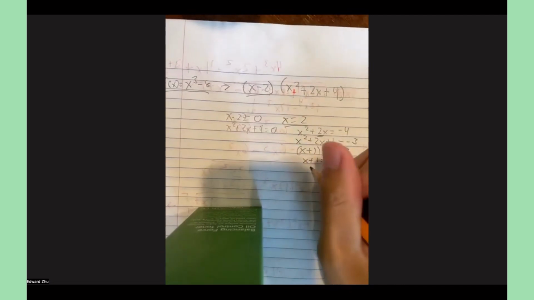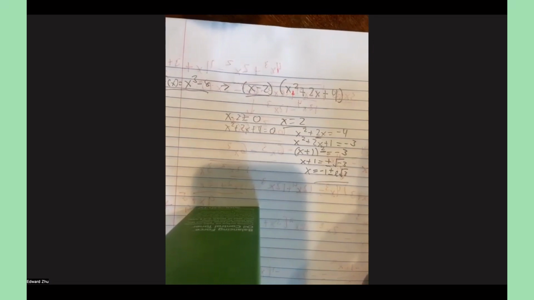And then last step, you just subtract 1 on both sides. So you get x equals -1 plus or minus i root 3. Always remember to take out the i when it is applicable. Just take out i again, which is equal to root -1. It just makes the equation look nicer, and your teachers will always want you to move the i out of the square root. So now this is the part where we can double check.